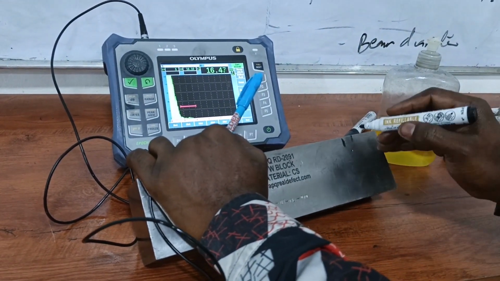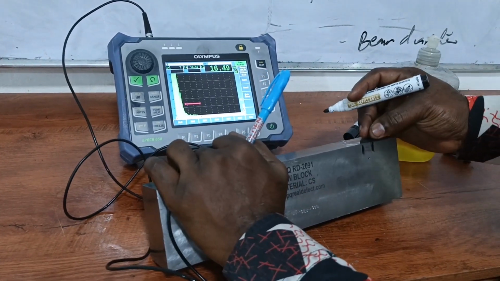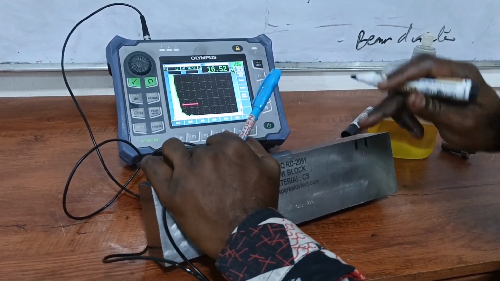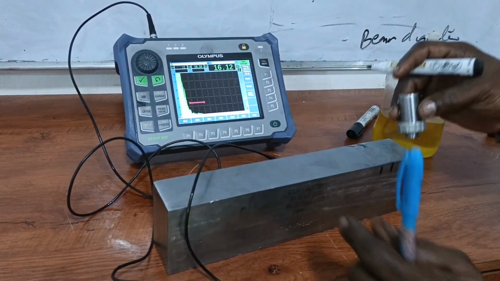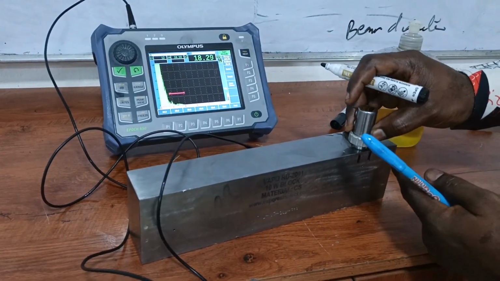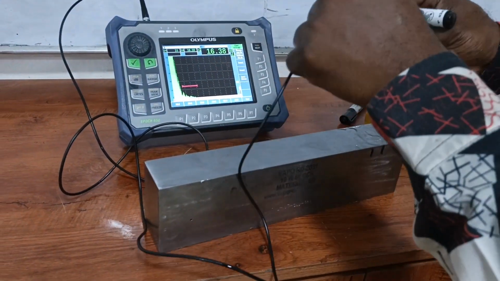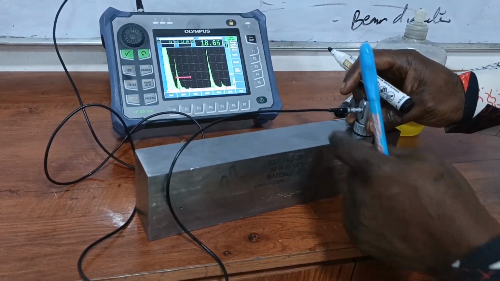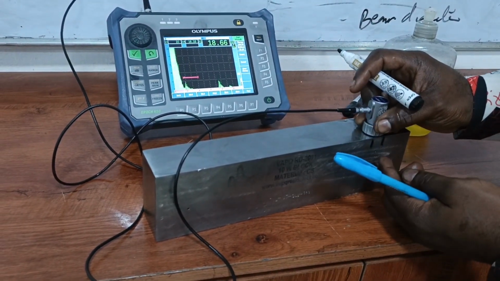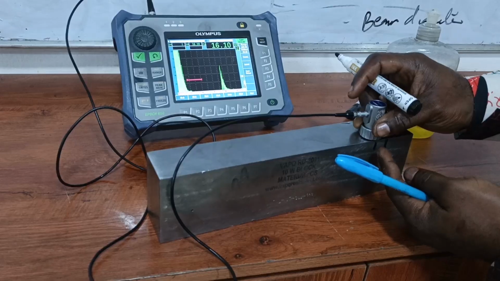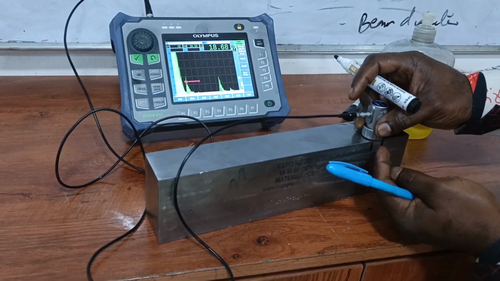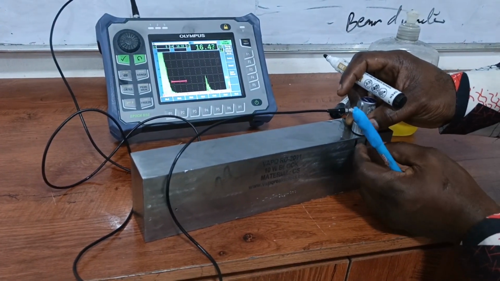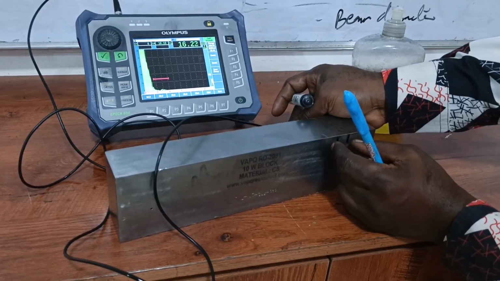How did I get this distance from the center? I move it until I get to 50%. I mark. So the first step is you put it here at the center, you put it here and get the maximum at 80%. You move it this way until you get to 40. You mark with the center. You move it this way, you get to 40, you mark the center. That gives you the beam diameter.